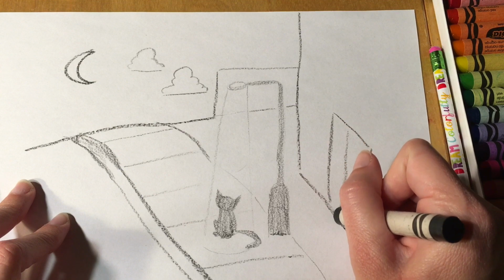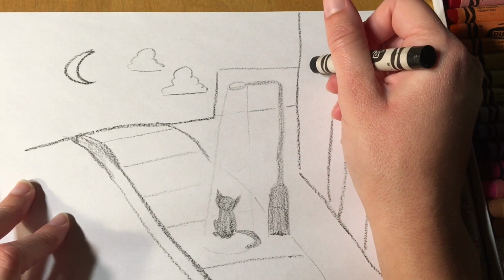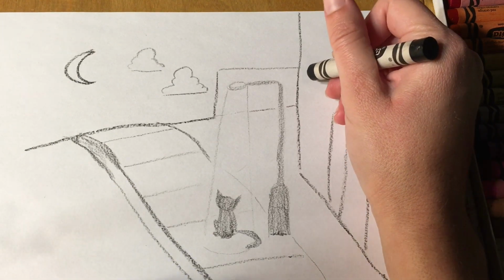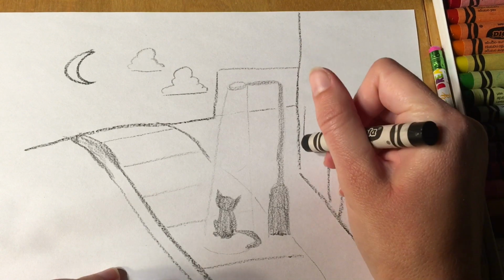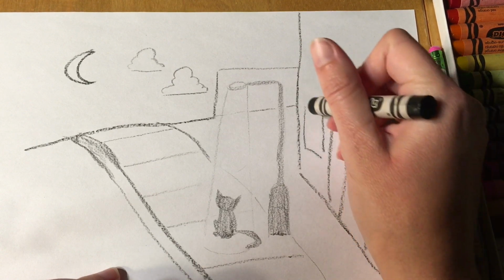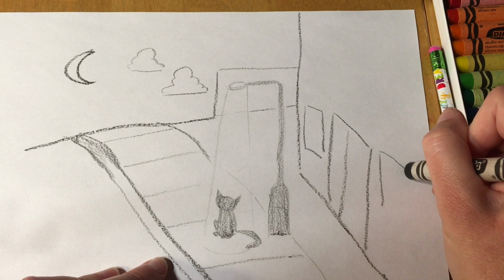Double doors. So hopefully you are finding some interesting ways to create some different areas in your artwork. Some areas that are going to be dark, some areas that are going to be light. Just 3 light areas.